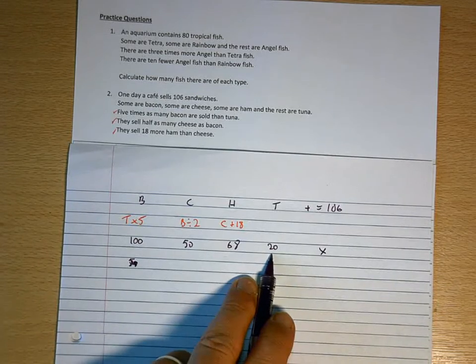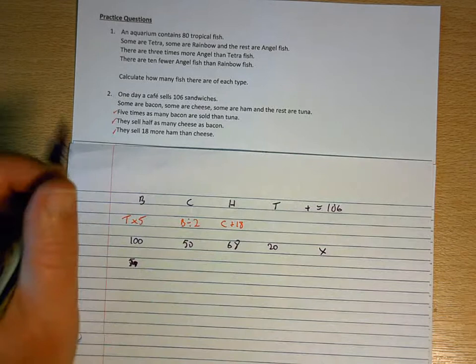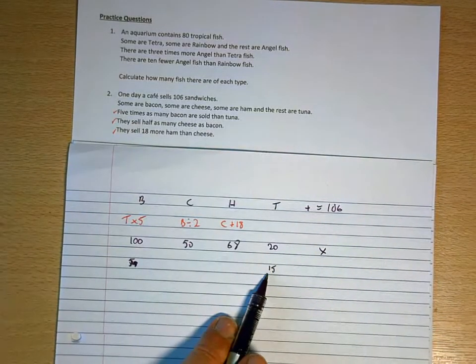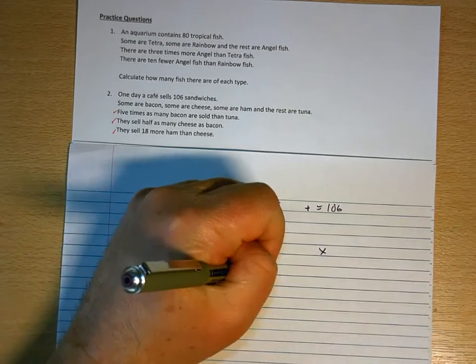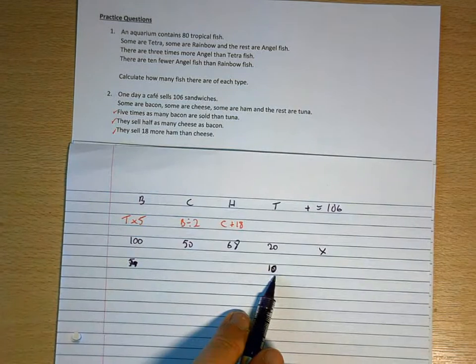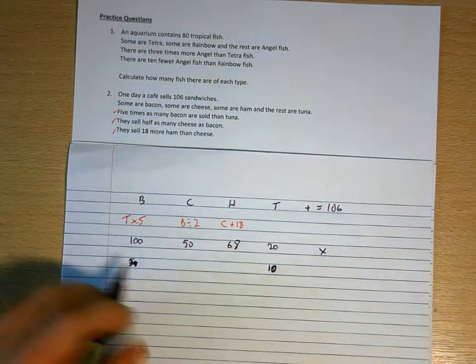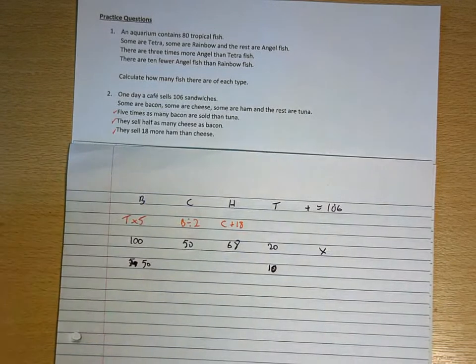So tuna, so let's try 15 tuna. Well, let's make it easier, let's go for 10. Let's go for 10 tuna. That means we're going to have 10 times 5, 50 bacon.